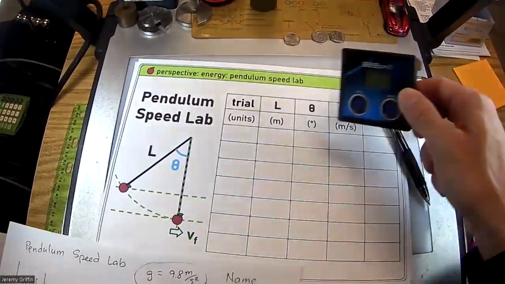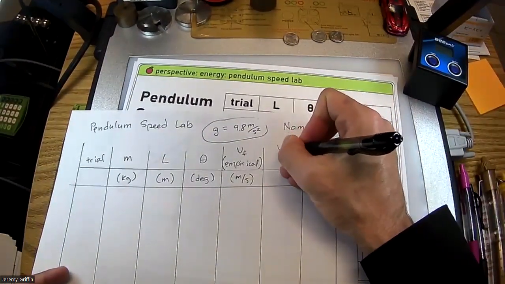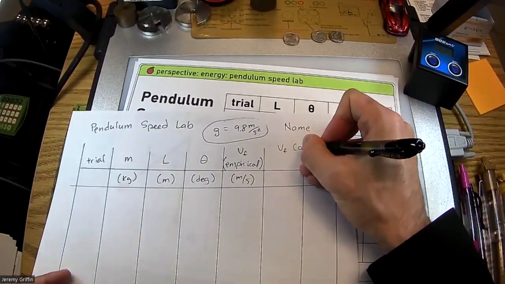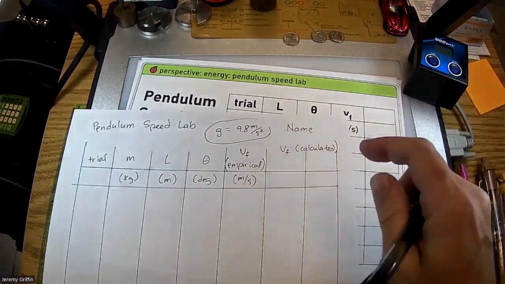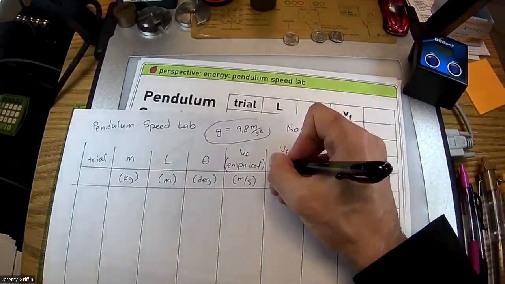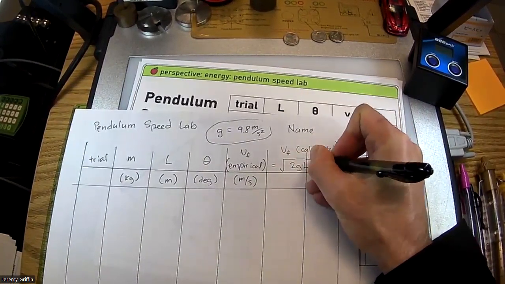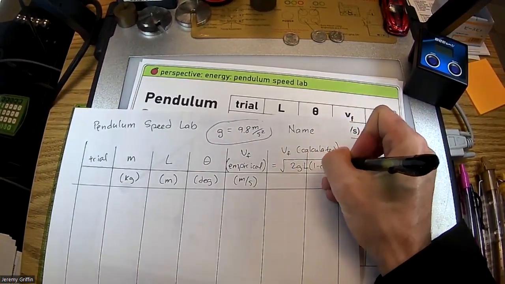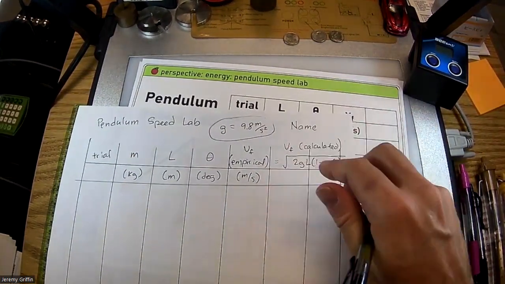And then the other way we're going to get final speed is calculated, and that is this right here. So let v equal the square root of 2gl(1 minus cosine theta). You should be able to derive that from scratch.